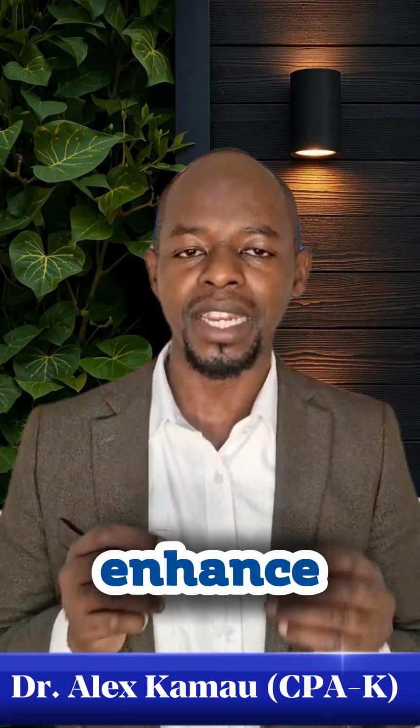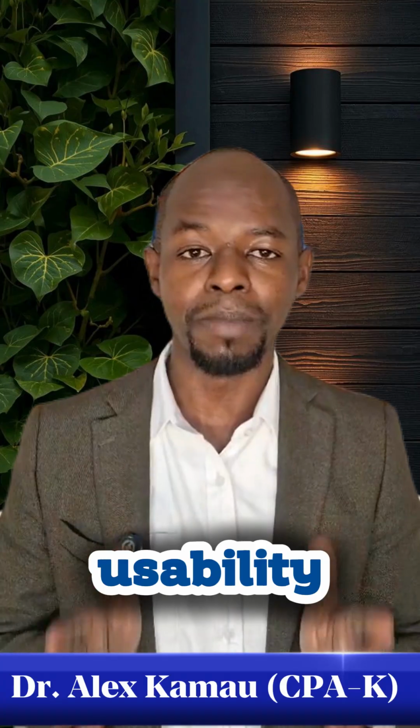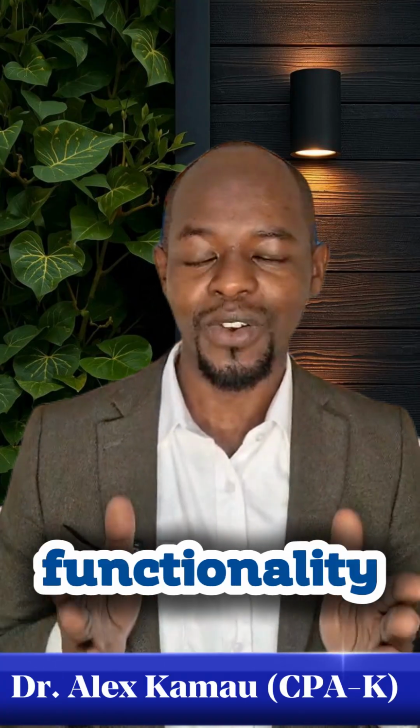All those are major improvements that are supposed to improve the value of your property, extend the useful life of that property, and enhance the performance, the usability, and the functionality of your apartment. And more so, you are even likely to add more rent on that. Why?